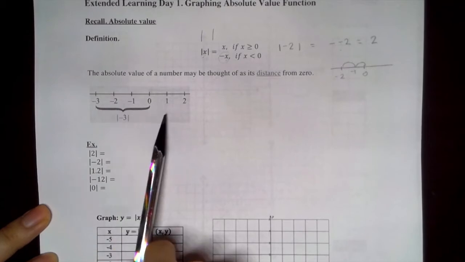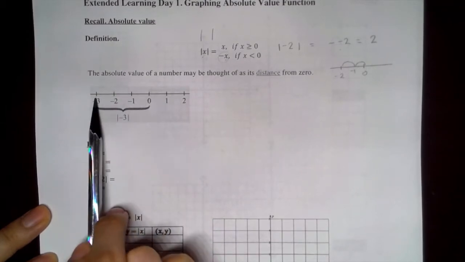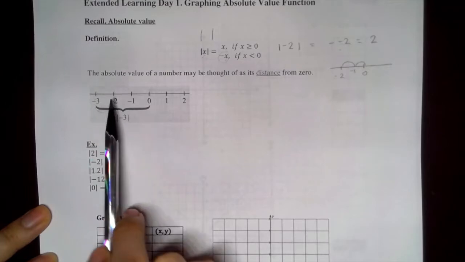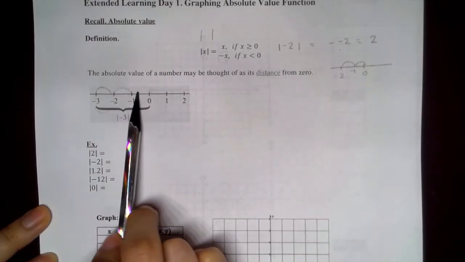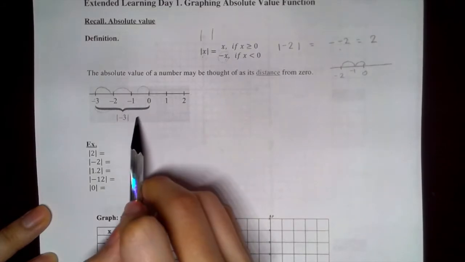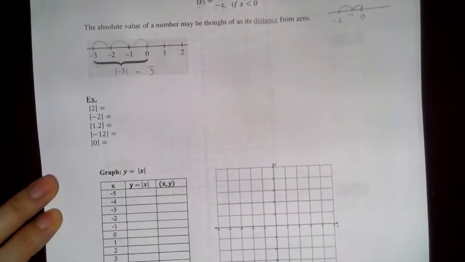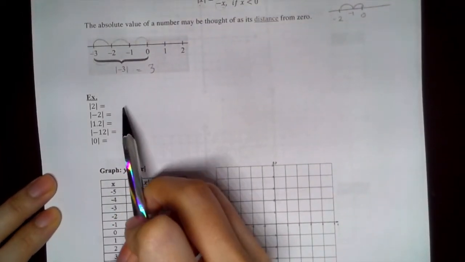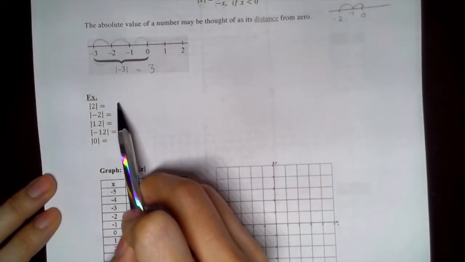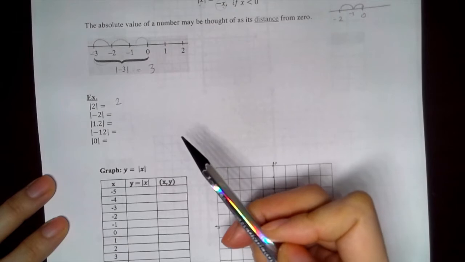And look at this one. There's another example, 0 and -3. Then the distance will be 1, 2, 3. So it's absolute value of -3, which is 3, right? Let's look at this example. Okay, Nicole, what's absolute value of 2? Yes, Nicole answered me. 2.